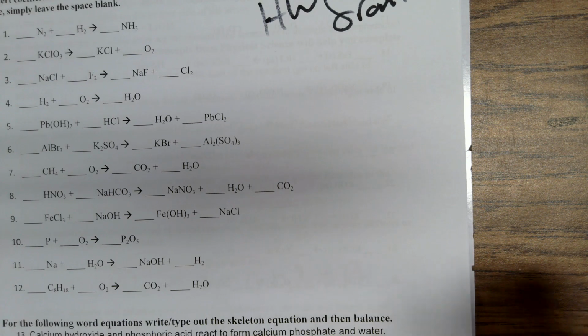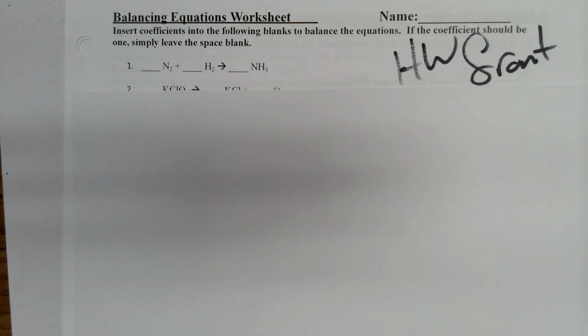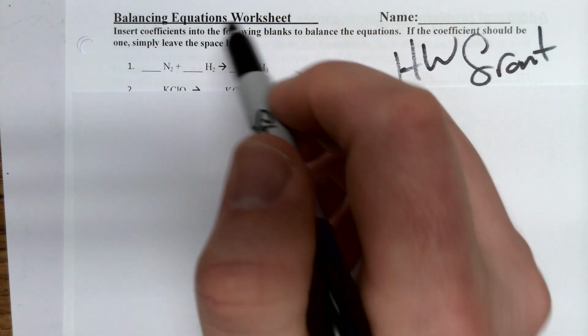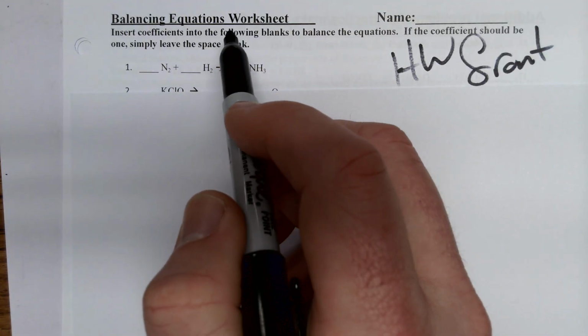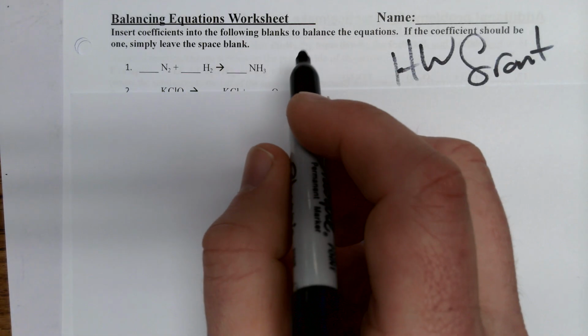Let's look at number 1 together. I'm going to grab an extra sheet of paper to make this work a little bit better for us. You may also want to have a piece of paper out to rewrite your question. So my first question is, balancing equation worksheet, insert the coefficients in the following blank spaces to balance the equation.